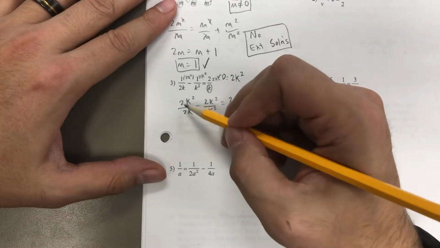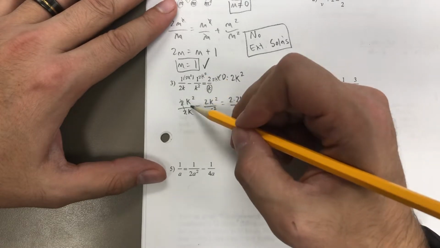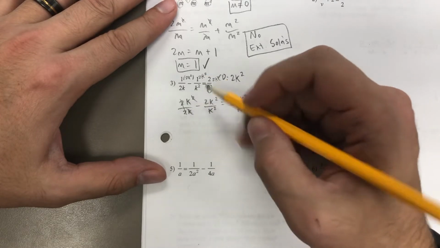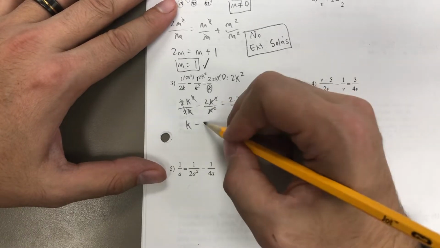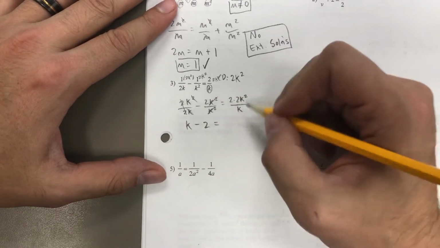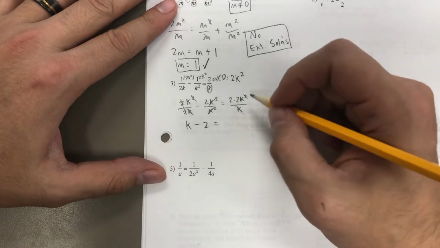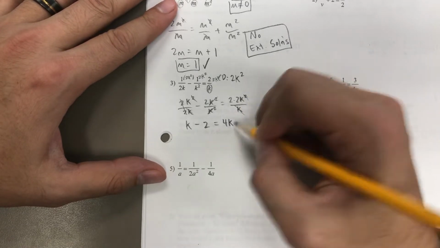All right, so 2k, so the 2's cancel out, and then one of the k's cancel out here, so that gets rid of the square, so we just have k minus, and then k squared and k squared cancel out, so just k minus 2 is equal to, and then one of the k's cancel out in the top and the bottom, so we have 4k overall there.